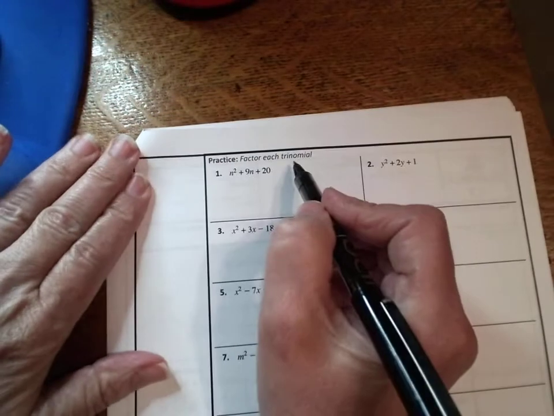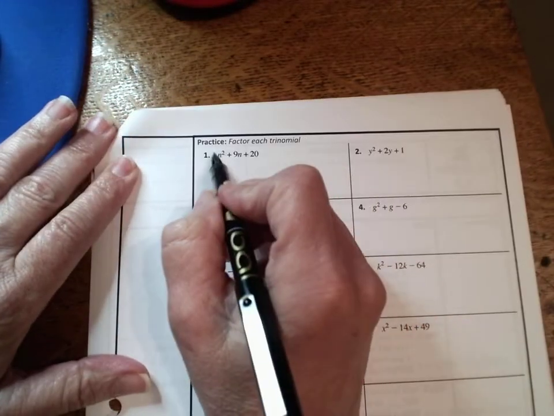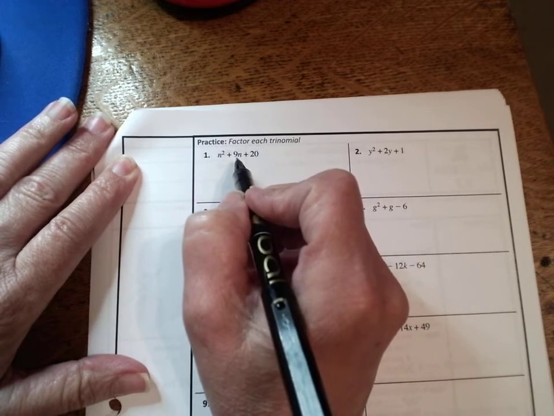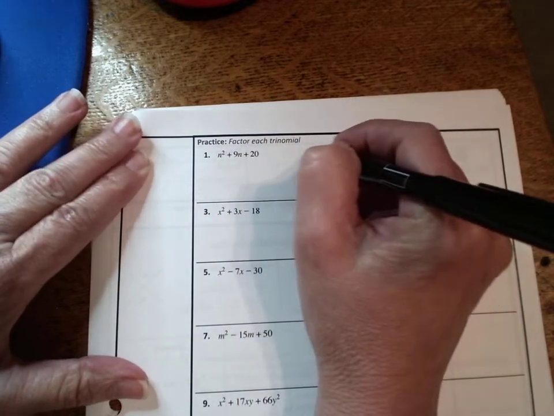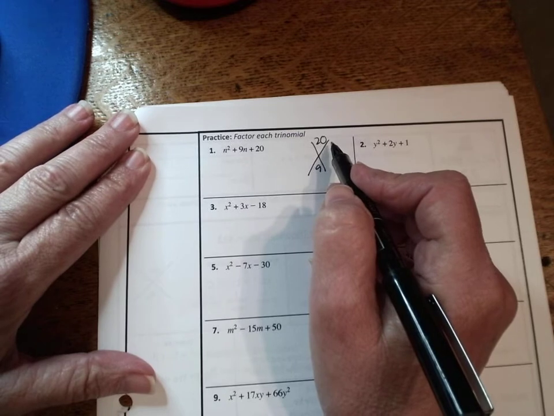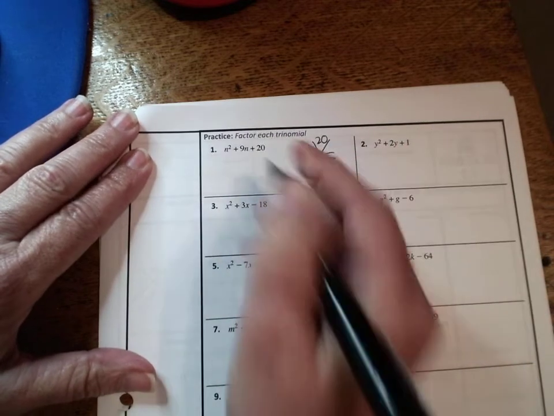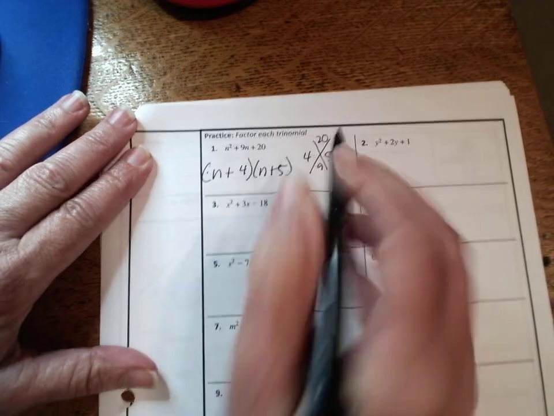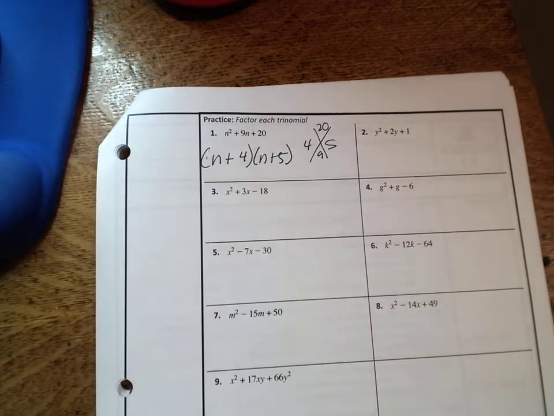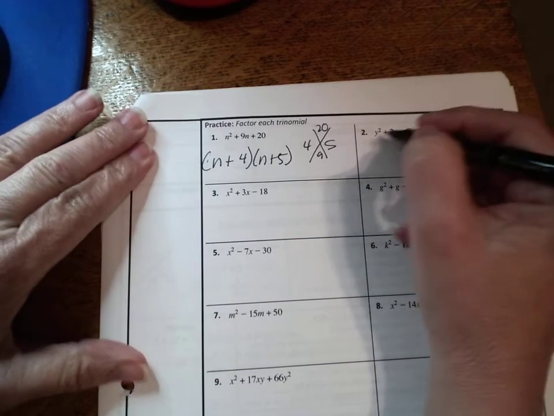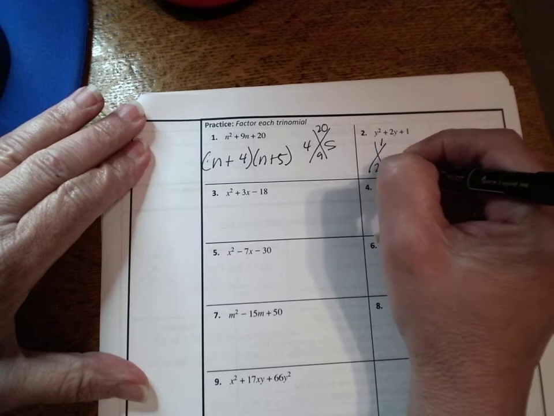Okay. All right, so let's try. Factor each trinomial. This is starting with 1. So you're looking for numbers that multiply to get 20, but add together to get 9. So if you want to do your x, that's going to be 20, positive 9. What numbers multiply to get 20? Oh, 4 and 5. Sometimes I forget. So it's going to be n plus 4 times n plus 5. Now you can have these switched, and that's fine. You can have n plus 5 first. That's totally fine.